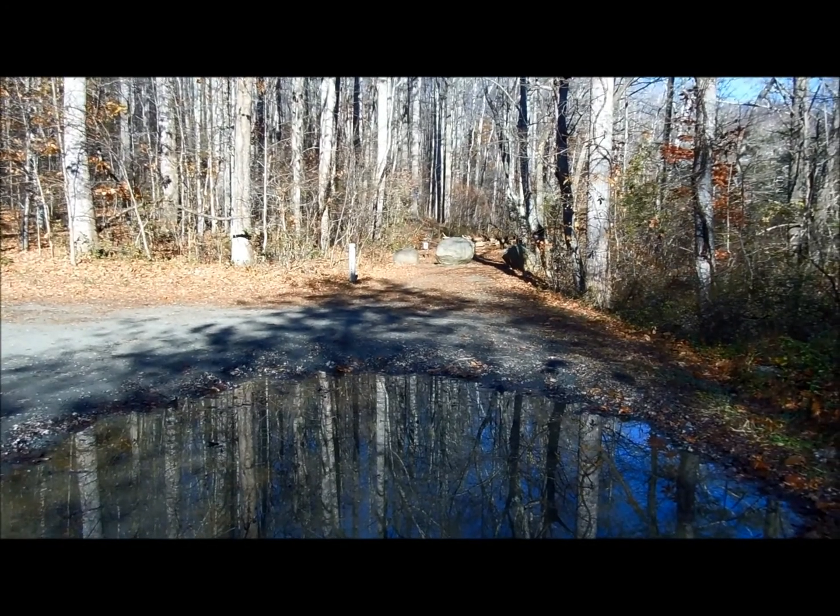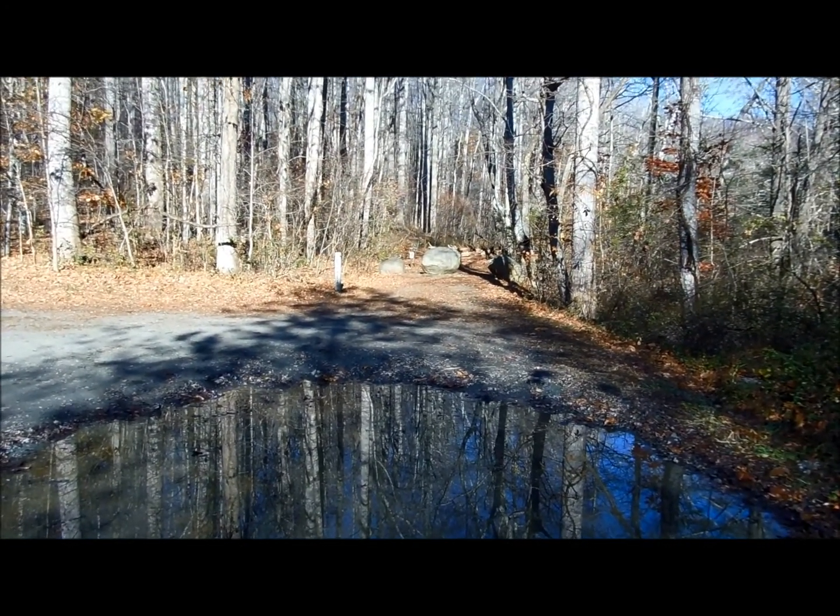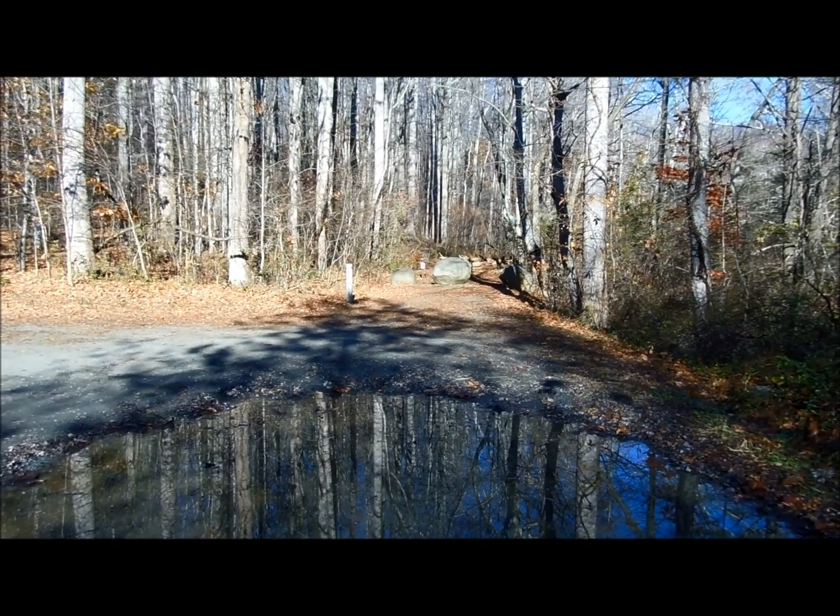The elevation here is about 970 feet. Got a lot of elevation to climb today, so here we go.